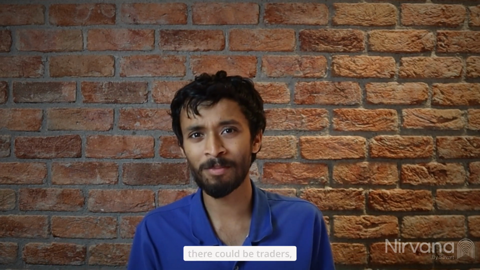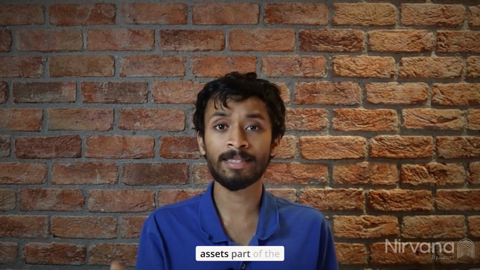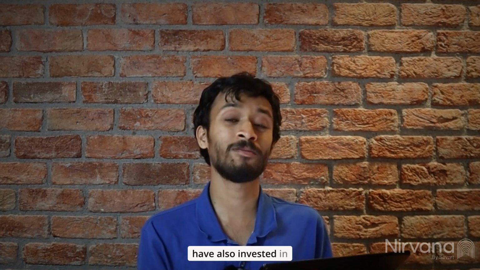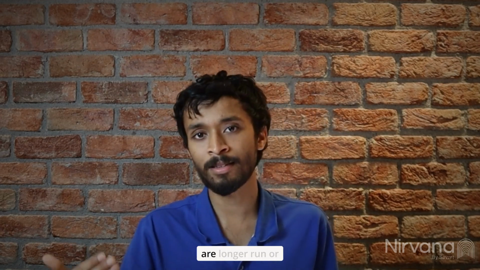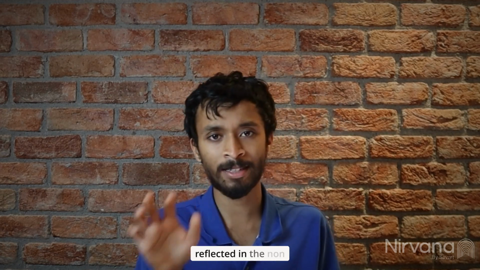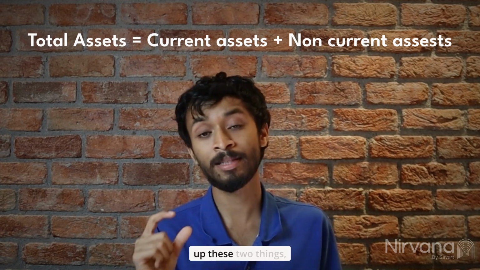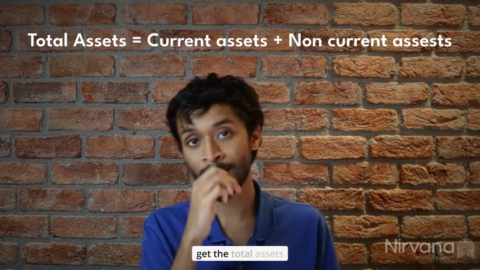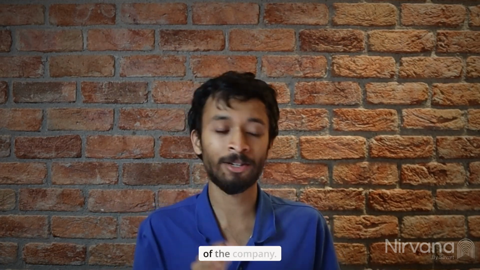So we also know that in stock market there could be traders, there could be investors. So in the same manner, the non-current assets part of the financial assets looks at long-term investments. So the company might have also invested in mutual funds, maybe direct stock or private equity investments, which it feels are there for the longer run or longer horizon basically. So all those are reflected in the non-current assets section. Now when you add up these two things, the non-current assets and the current assets, that's where you get the total assets of the particular company. So that makes up for the asset side of the company.